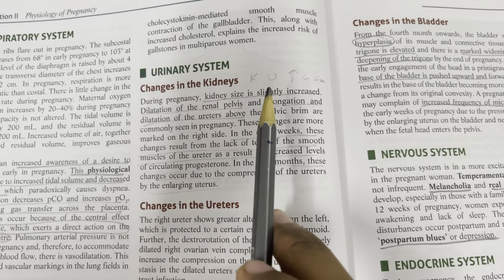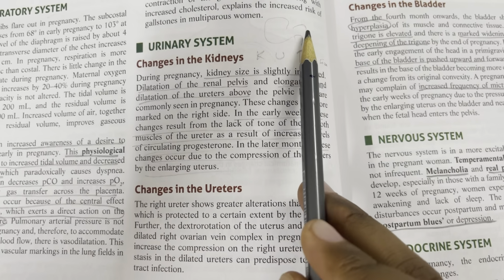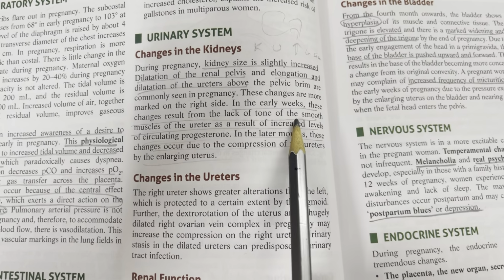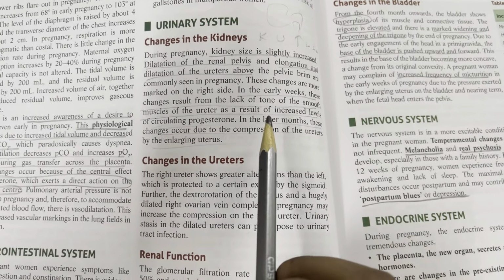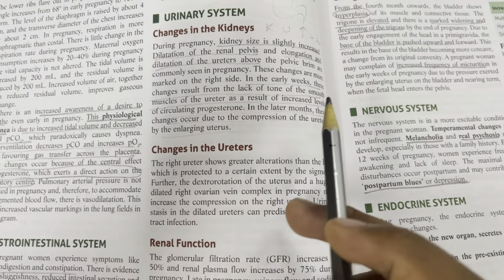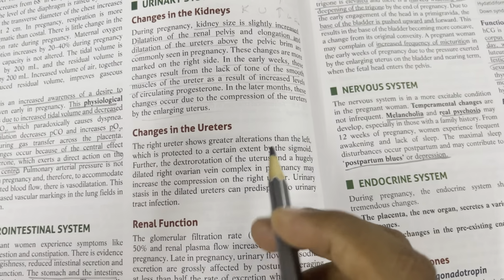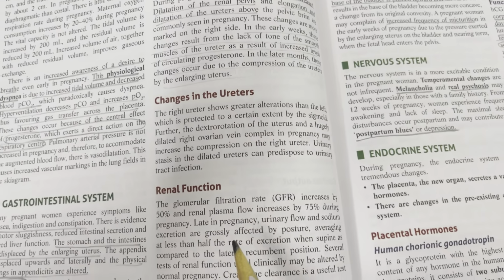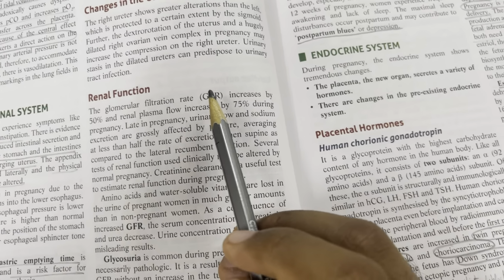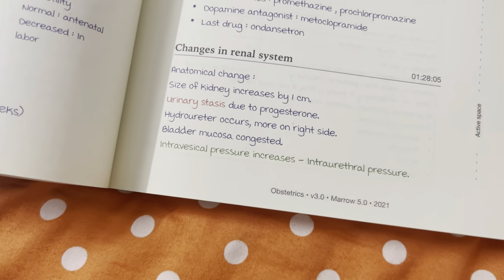Next, changes in the kidneys. Basically, kidney size is increased. Kidney size is increased. Dilatation of the renal pelvis. Even the ureter increases in length and in size. Okay, in early changes, the ureteric length increase and size increase result from lack of tone of the smooth muscles of the ureter because of progesterone. Because it relaxes smooth muscles. In later months, this can be because of compression of the ureters by the enlarging uterus, especially on the right side. Because of dextral rotation, you can have right hydroureter as well. This can predispose to urinary tract infection. So you can see all this urinary stasis, and intravesical pressure increases.